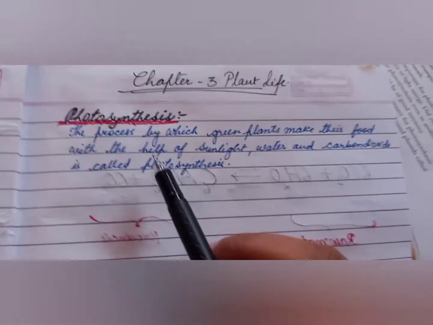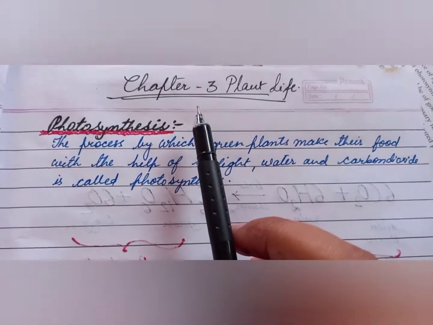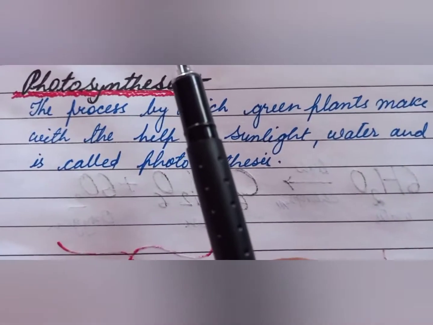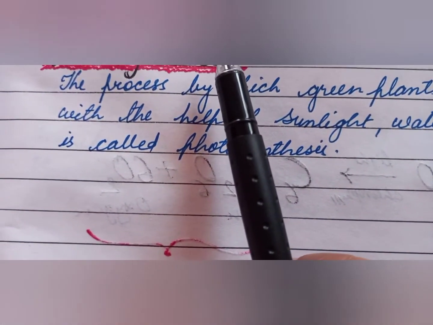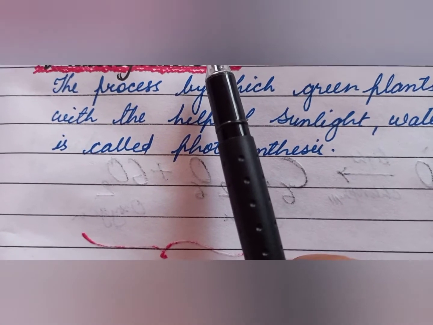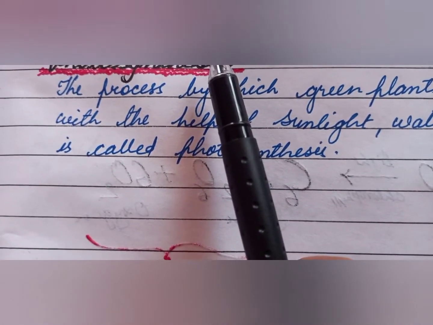Good morning students. In our last video we were discussing the process of photosynthesis, and we came to know that green plants prepare their own food through the process of photosynthesis.